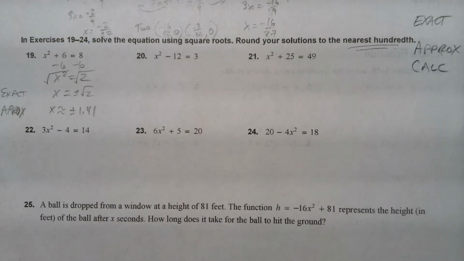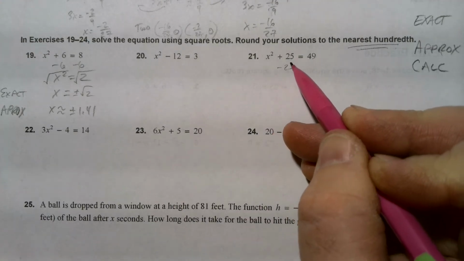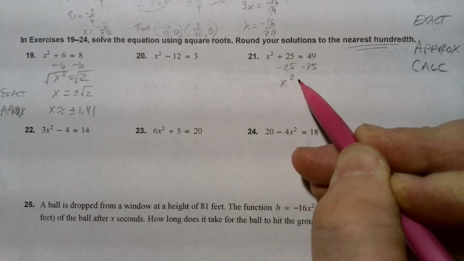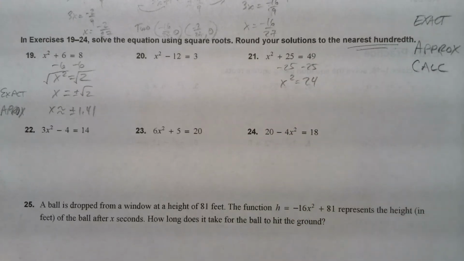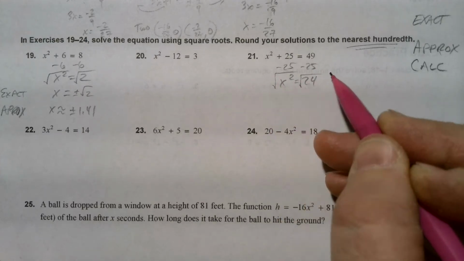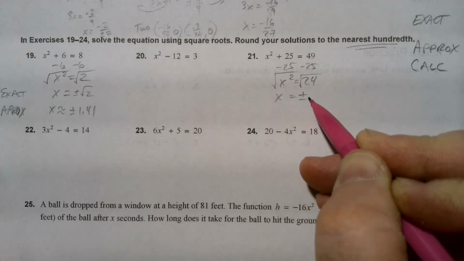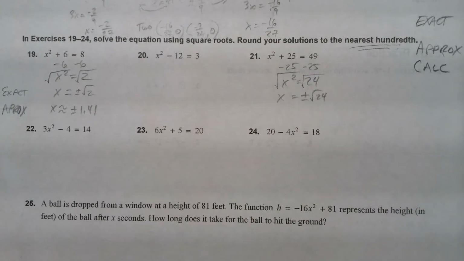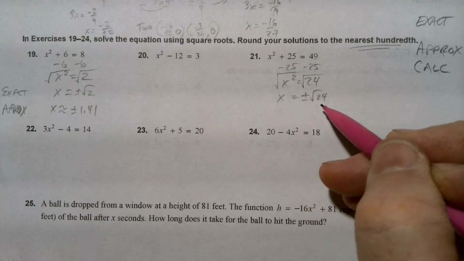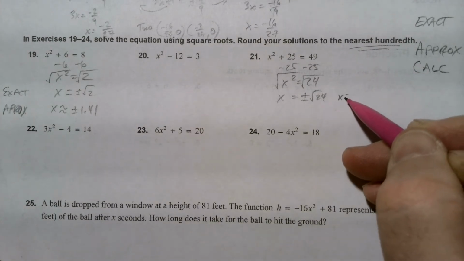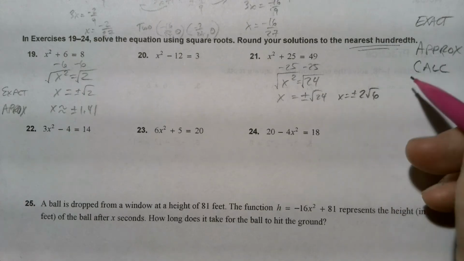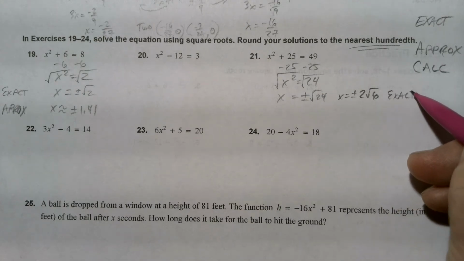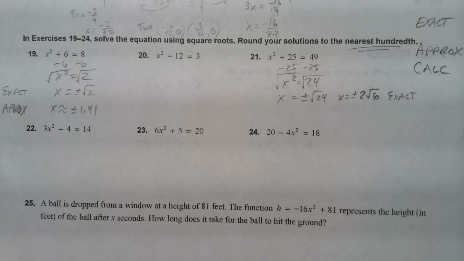So at this point, I'm going to skip it. But looking at 21, again, subtract 25 from both sides. Going to get x squared is equal to 24. Okay. Square root that. In this sense, it's going to be x equals plus minus root 24. Now, the problem is that we know root 24 can have a simplified form. So this one is really going to simplify down to x equal to plus or minus 2 square roots of 6. And this will be our exact answer. So positive 2 square roots of 6 and negative 2 square roots of 6. We're going to have our two solutions.